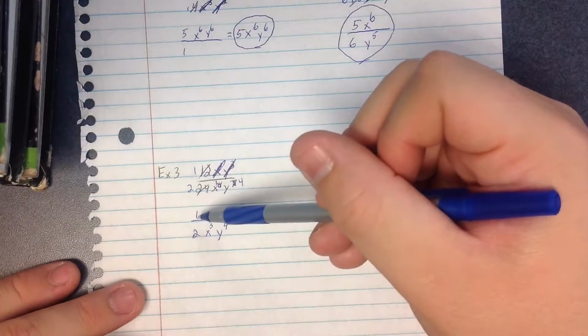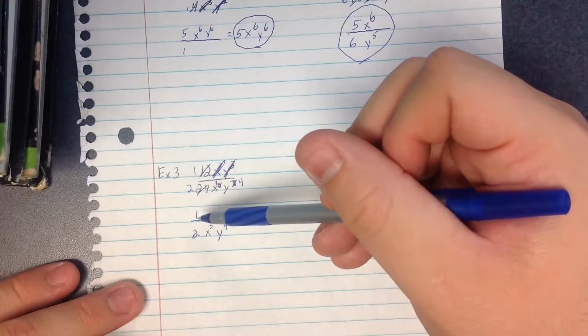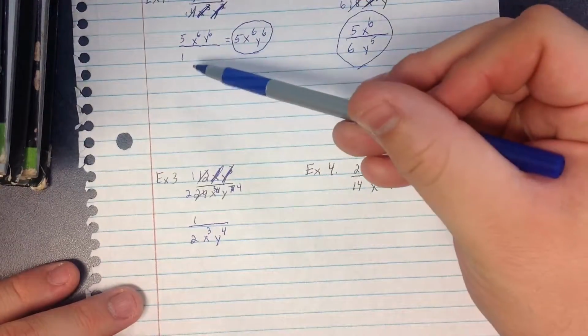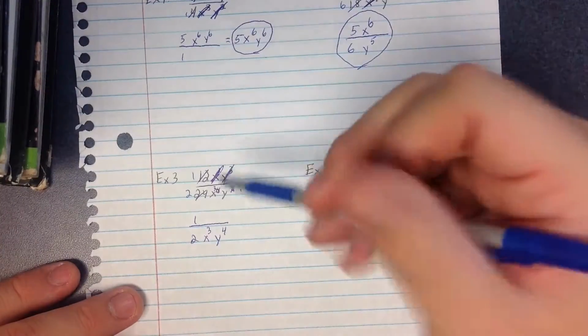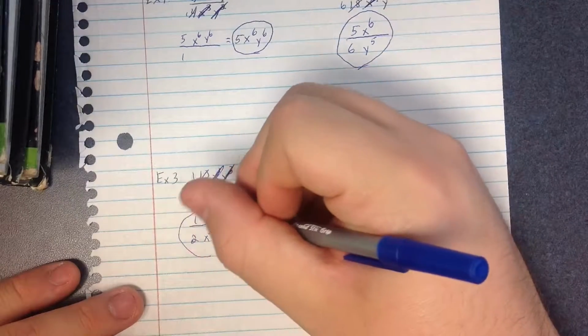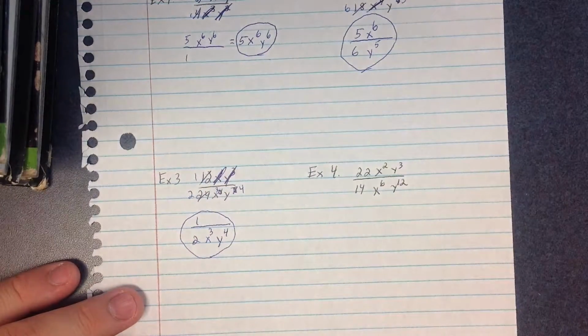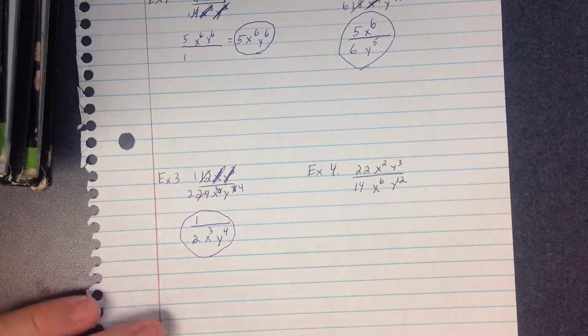If you have 1 on top, and that's the only thing left over, you have to leave the 1. Up here when 1 on the bottom, we could take it away because anything divided by 1 is itself. But if you end up with 1 on top, that has to stay there to keep it a fraction.